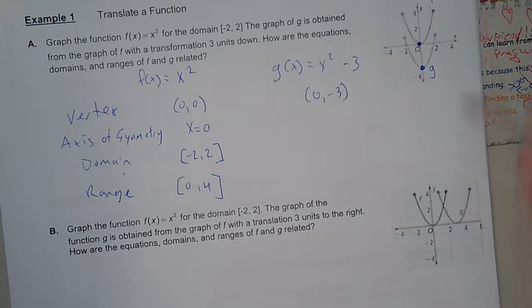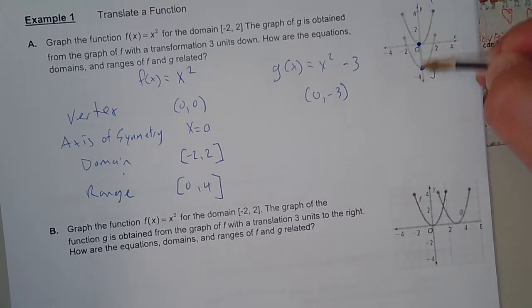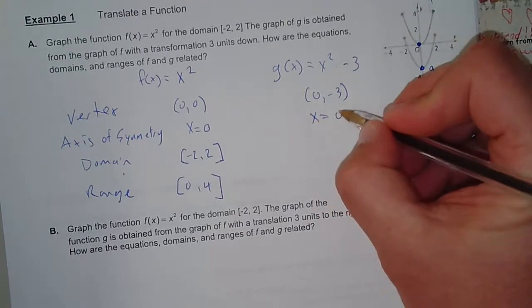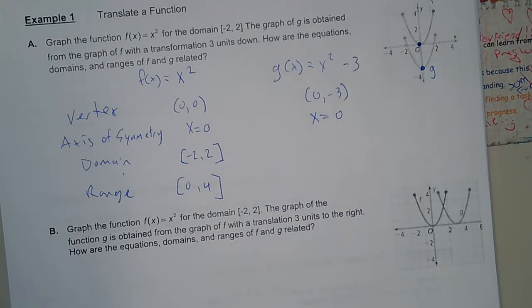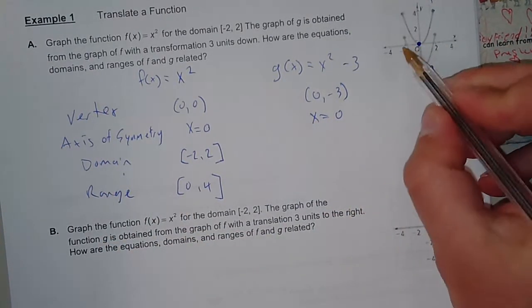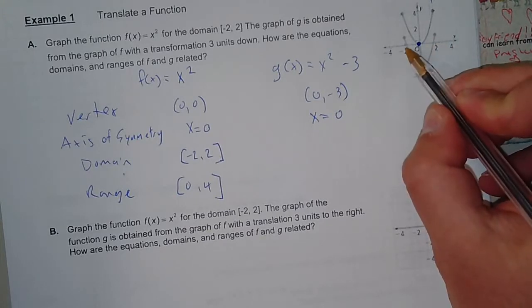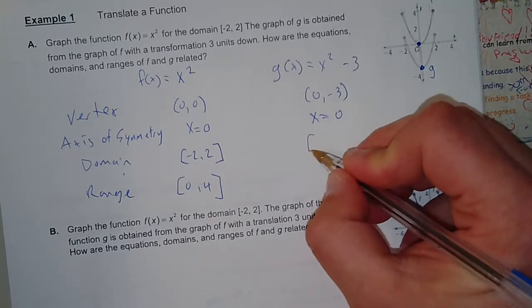Okay, its axis of symmetry did not change because we didn't shift left or right at all. So it's still x equals 0 for the axis of symmetry. And then the domain also didn't move left or right at all. So the domain is still from -2 to 2. Nothing changing there.